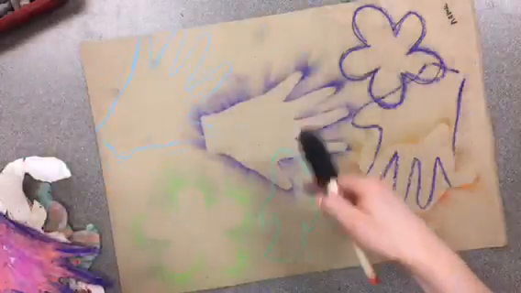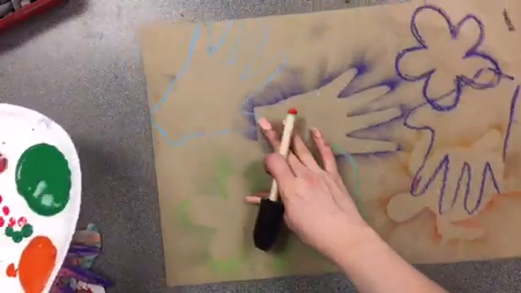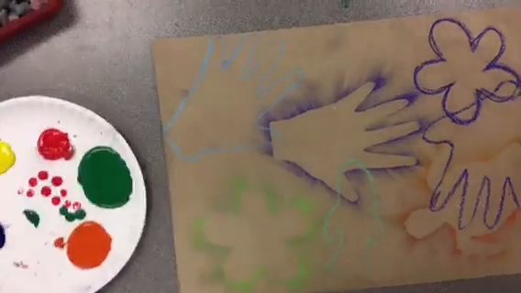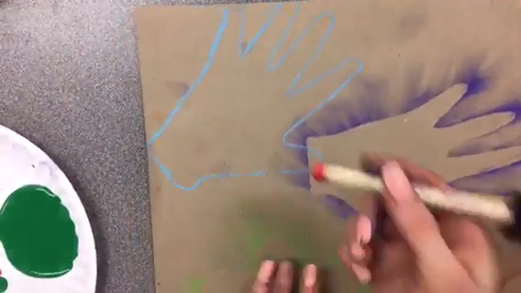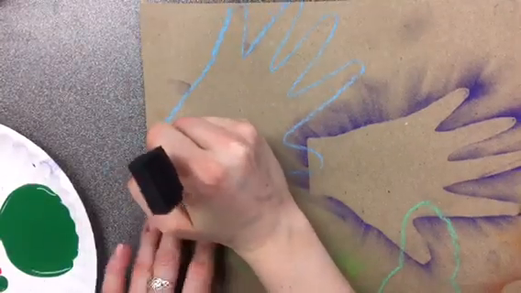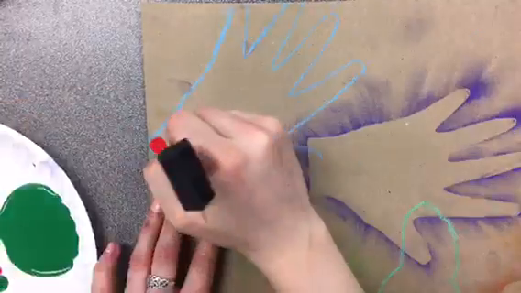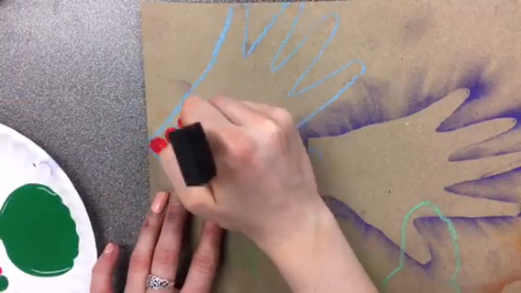Now I'm going to try and fill in some of these shapes with different colors. So I think I'll start with the handprint right here. So let me zoom into that handprint. Now I'm going to take that red that I just put on my stick, and I'm just going to color in by only pressing with my wooden stick with my paint.